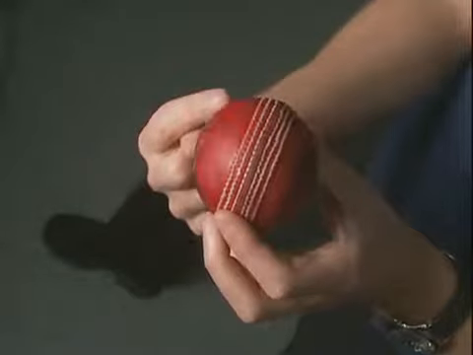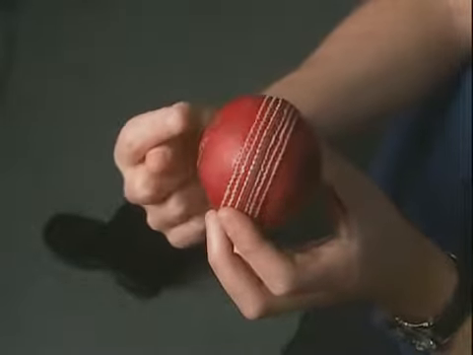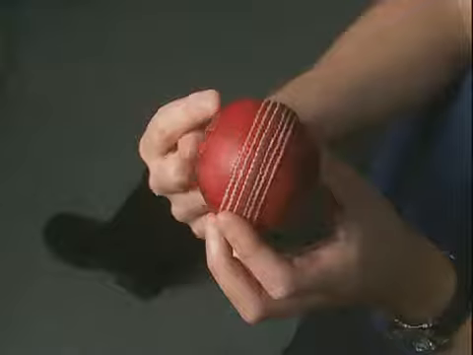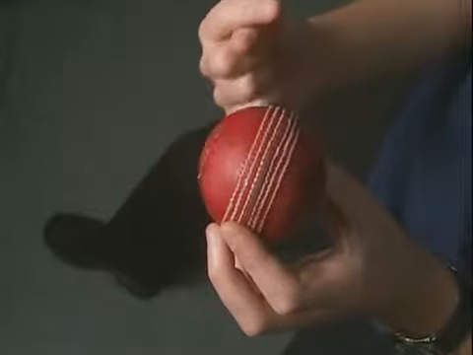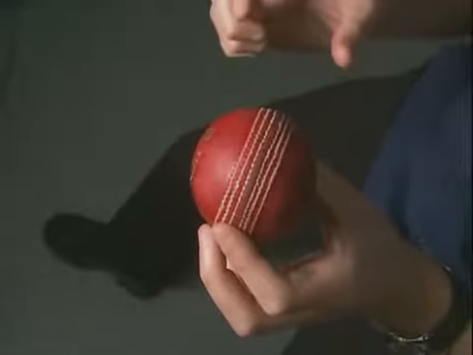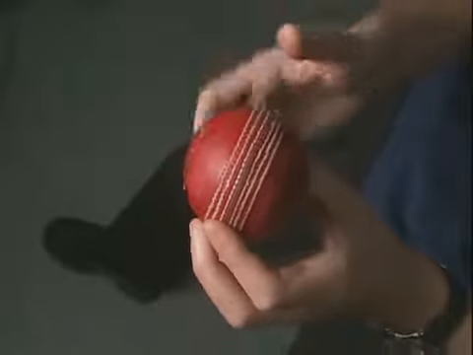Because this side is smooth, the airflow around this side of the ball is what we call laminar flow, which is very smooth, ordered flow. But because of how the laminar flow operates, it separates from the ball quite early. So the boundary layer might separate around here. So you get a wake behind this side of the ball in this direction.